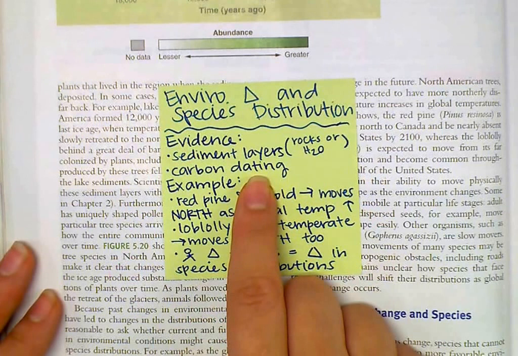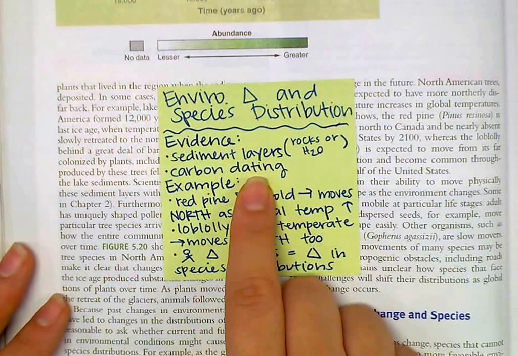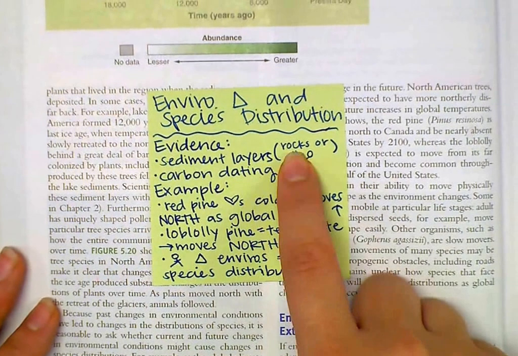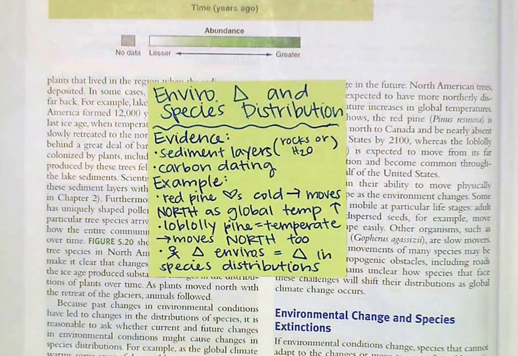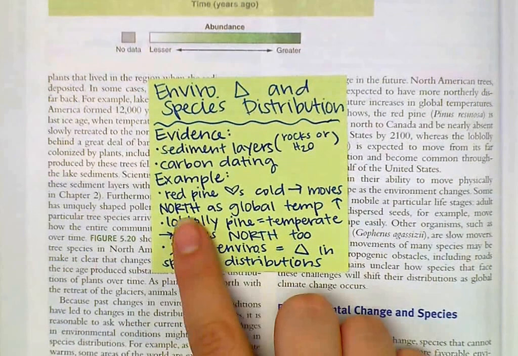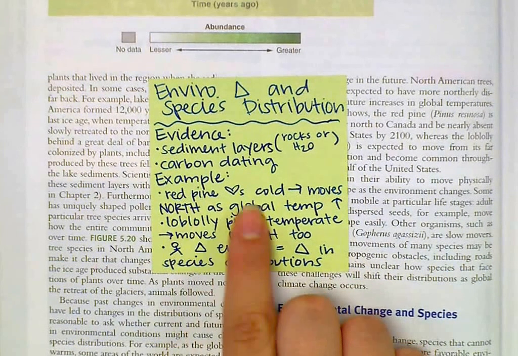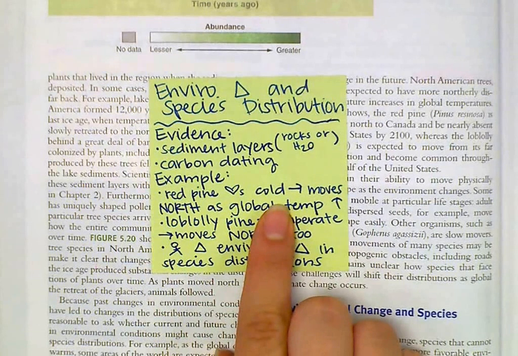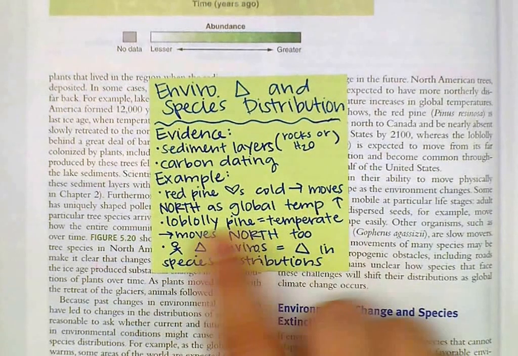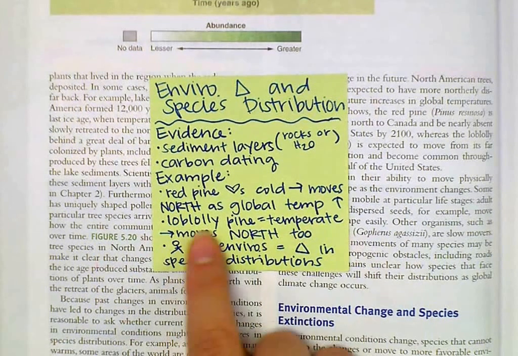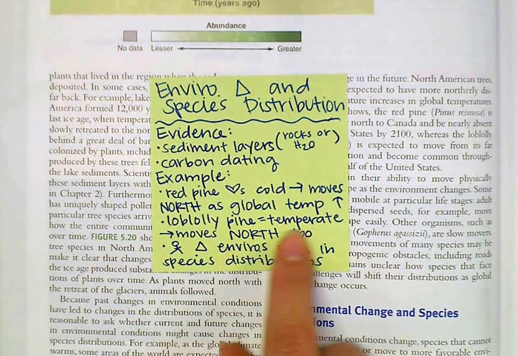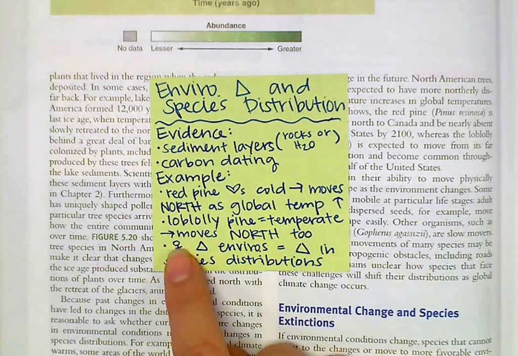We'll talk about that when we talk about nuclear power. Okay, and our sediment layers are both in rocks and in water, because there's definitely some water up here. Our example is that red pines love the cold. Okay, so we've seen them move north as global temperatures increase. Okay, loblolly pine likes temperate areas. Okay, so they're moving north too.